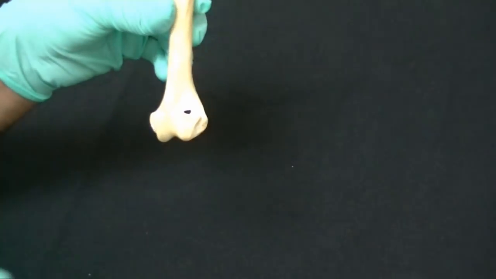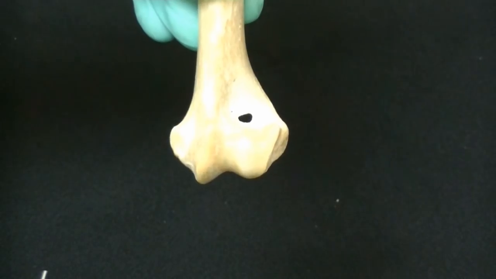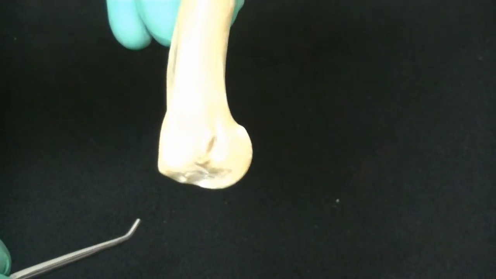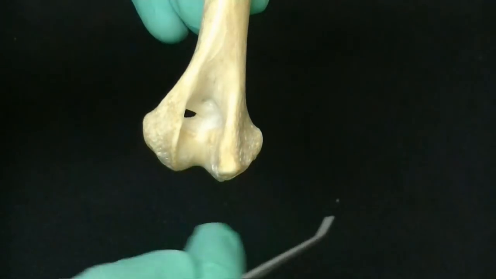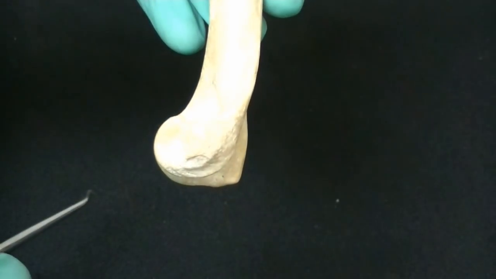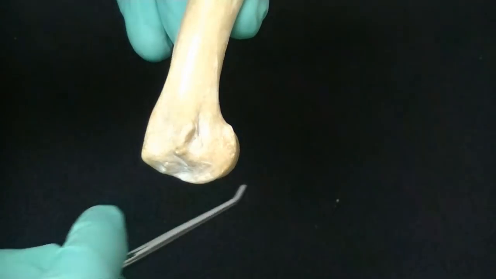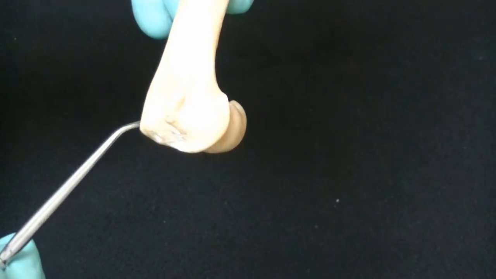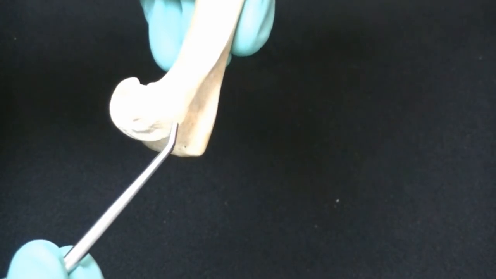Now let's look at the distal end of the humerus. The distal end as we see it from the cranial view, from the medial view, from the caudal view, and from the lateral view. Now if you look at the medial and lateral sides of the distal end, the major difference is this extension on the medial aspect, which is not really present on the lateral aspect.